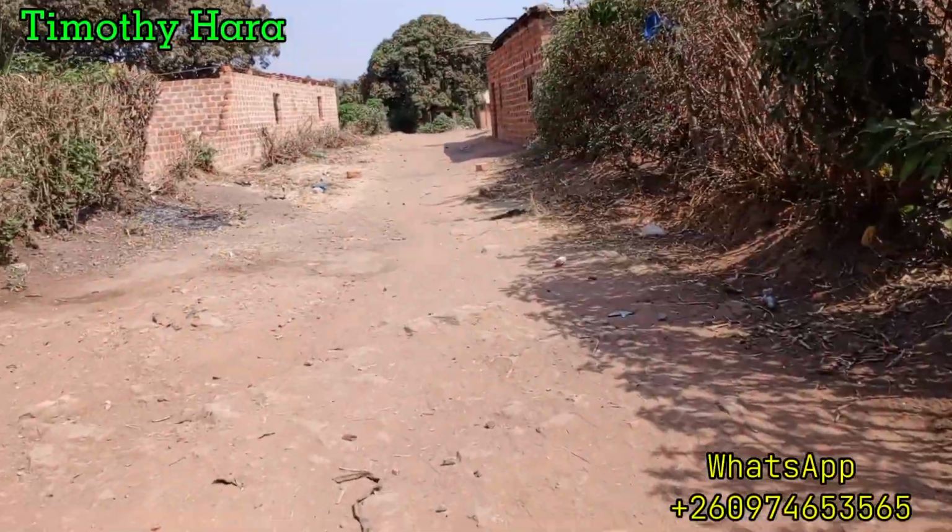So this area is not far different from the old Mushiri here in Ndola, Zambia. This area seems to be the same.